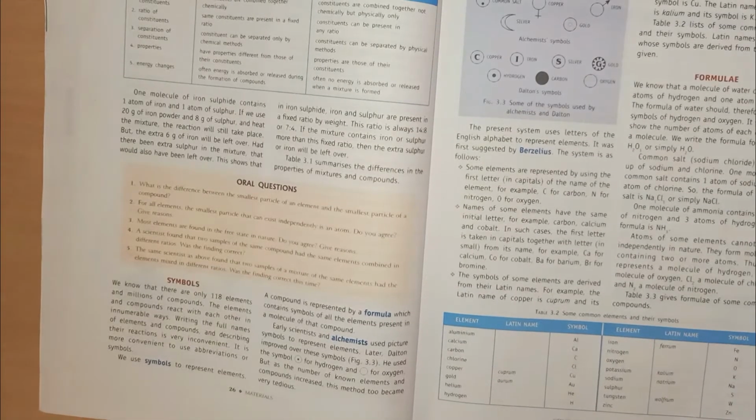Hey guys, I'm Virat Singh of class 7. In this video, I'll solve the further part of chapter 3, which is Structure of Matter, of the Ratna Sagar class 7 science textbook. So let us start with the further part of this chapter, which is symbols.